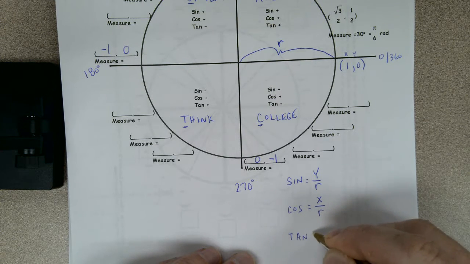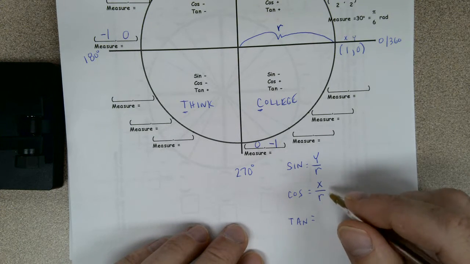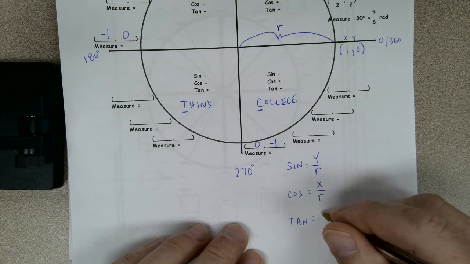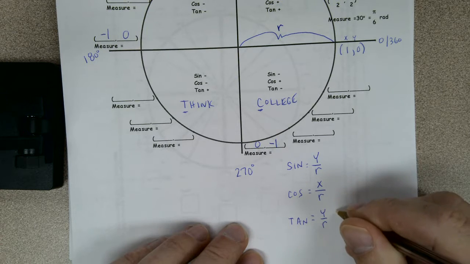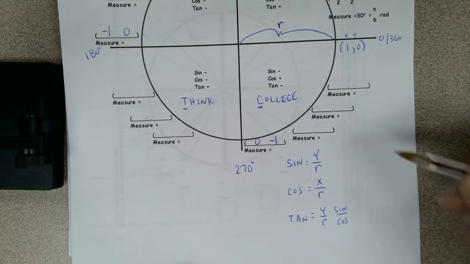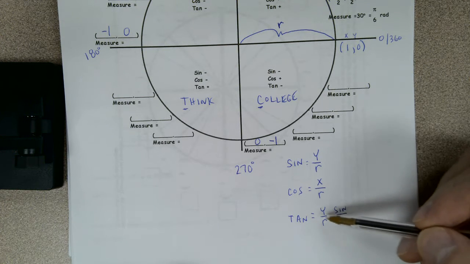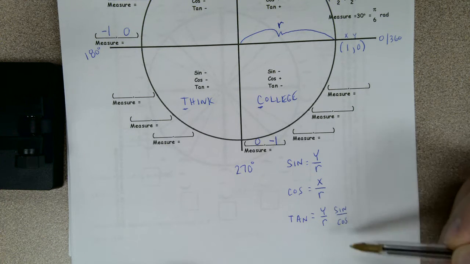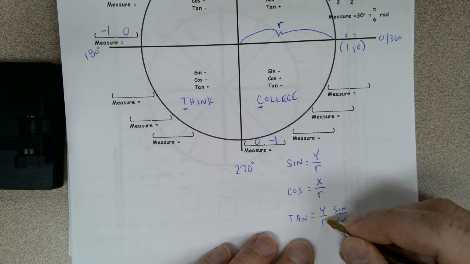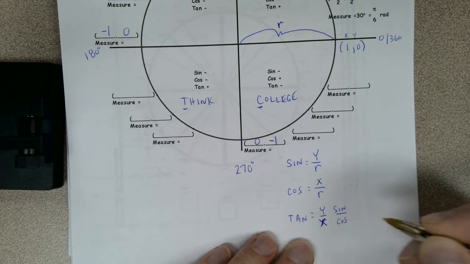And for tangent, we say it's the sine over the cosine. So basically it's y over r, which is, again, sine over cosine. And think about it, y is the sine, x is the cosine, and sine over cosine would be the same as y over r. I'm sorry, it's not y over r, it would be y over x. That was a mistake by me, sorry.